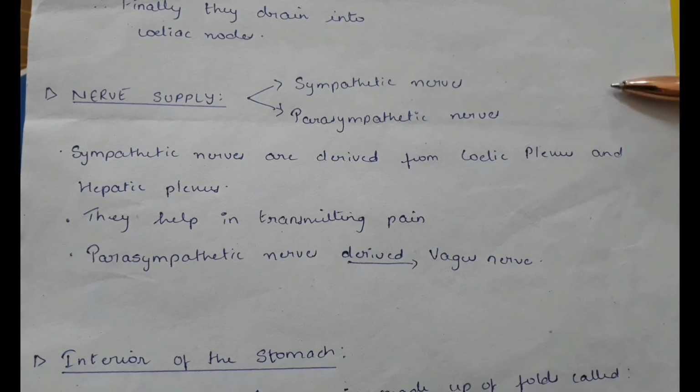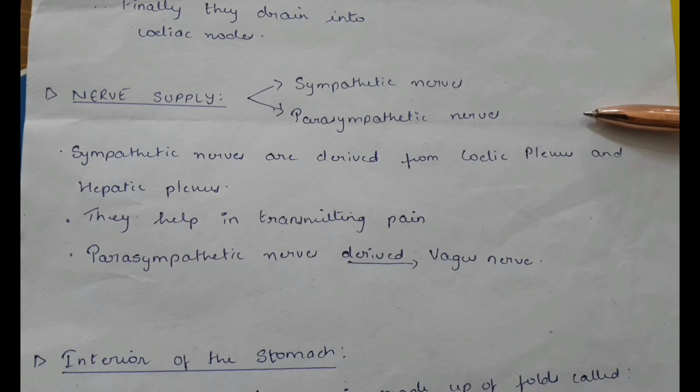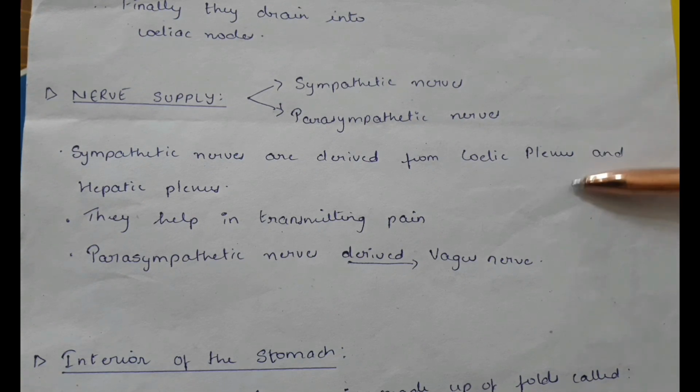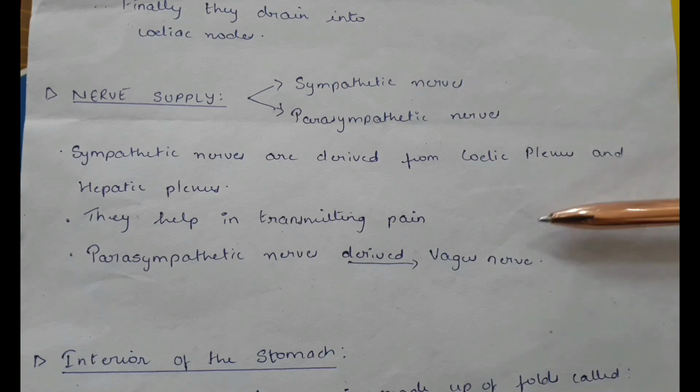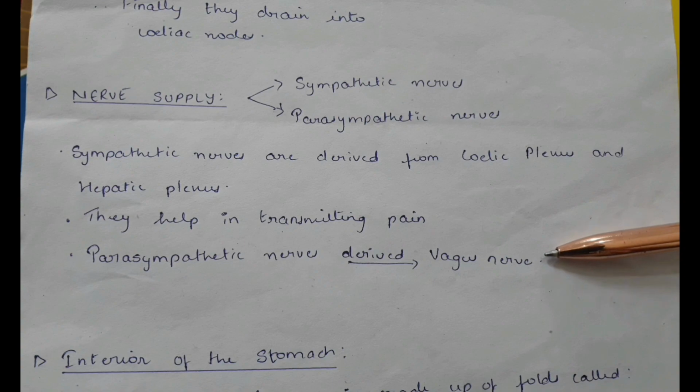Nerve supply of the stomach is by the sympathetic nerves and the parasympathetic nerves. The sympathetic nerves are derived from the celiac plexus and the hepatic plexus. They help in transmitting pain. Parasympathetic nerves are derived from the vagus nerve.